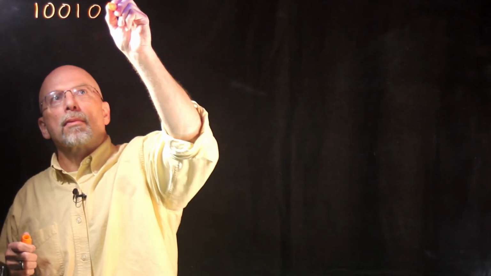So, if I've got a pattern of ones and zeros, all right, pattern of ones and zeros. What does it represent? We don't know until I tell you exactly what format or what representation is being used here for this pattern of ones and zeros.